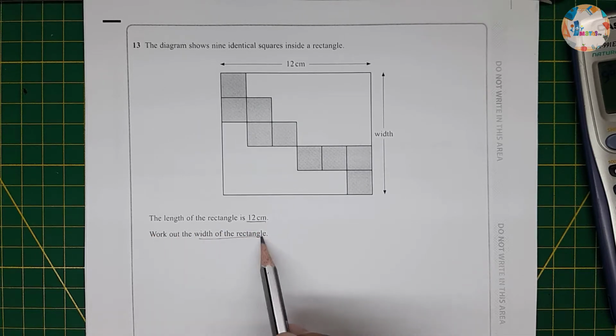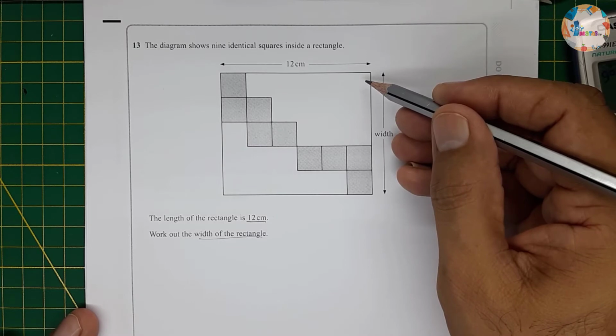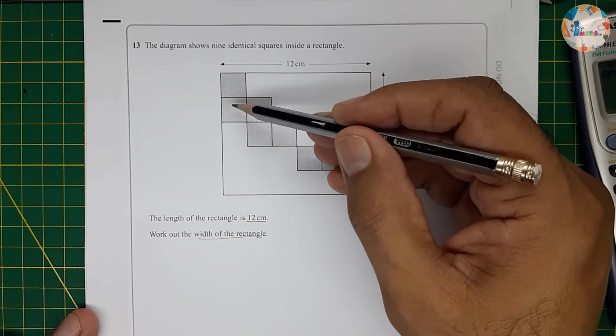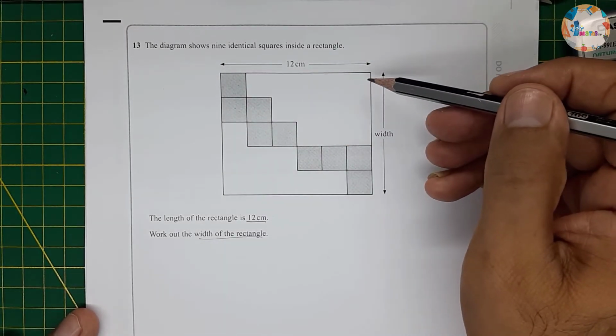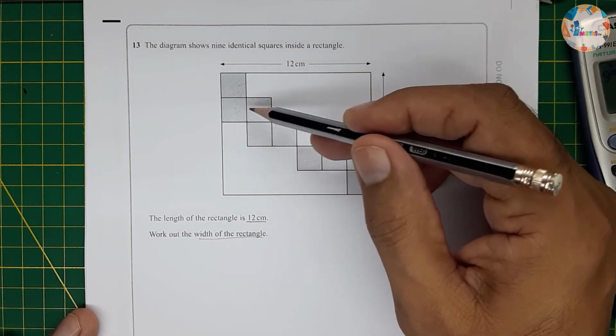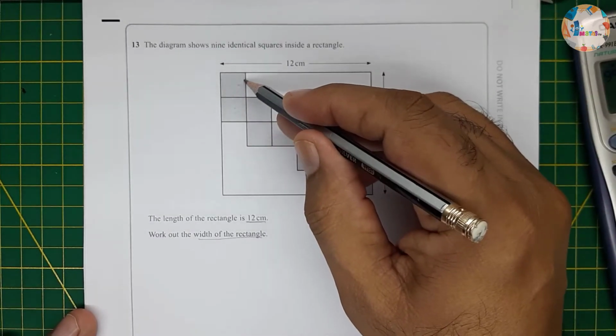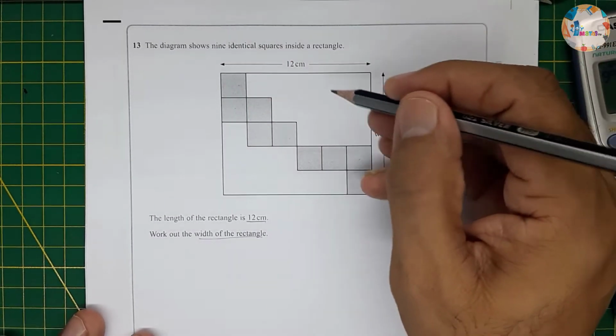Work out the width of the rectangle. So for the width of the rectangle we have to check. Counting, this side is 12. It is 1, 2, 3, 4, 5, 6, so each square has a length of 2.